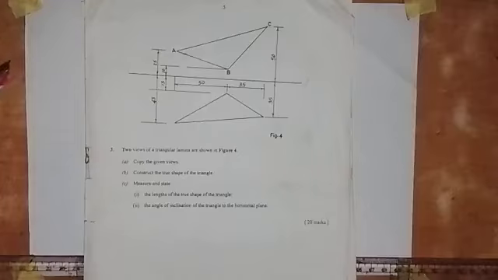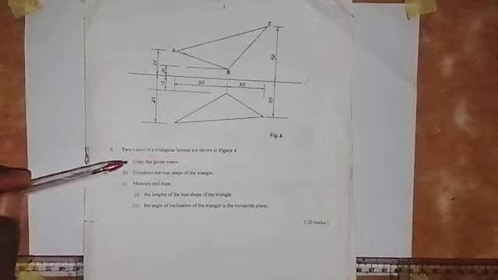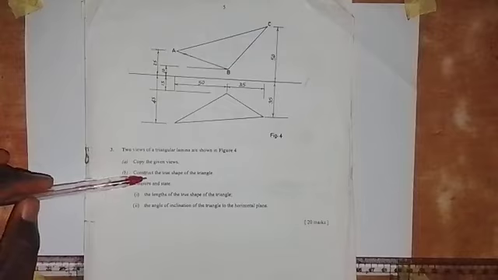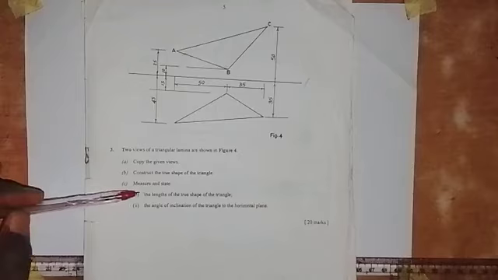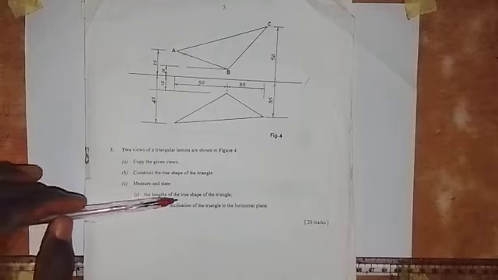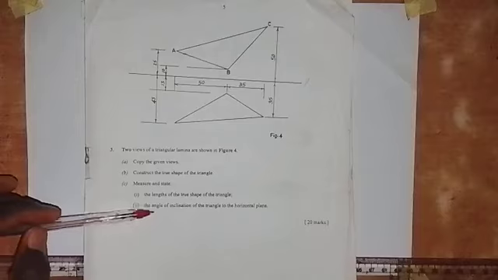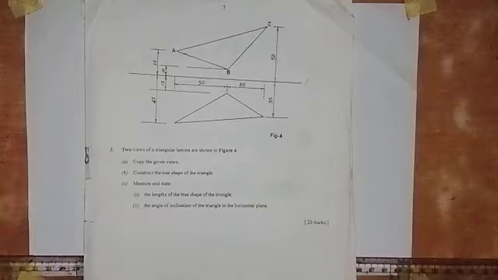And let us look at these questions. Two views of a triangular lamina are shown in figure 4. Question A says copy the given views. Question B says construct the true shape of the triangle. And question C says measure and state (i) the length of the true shape of the triangle, and (ii) the angle of inclination of the triangle to the horizontal plane.